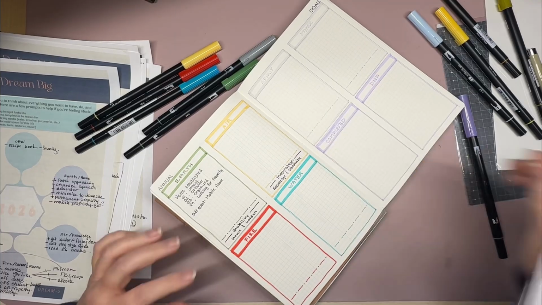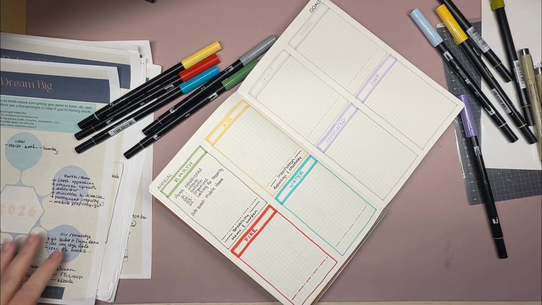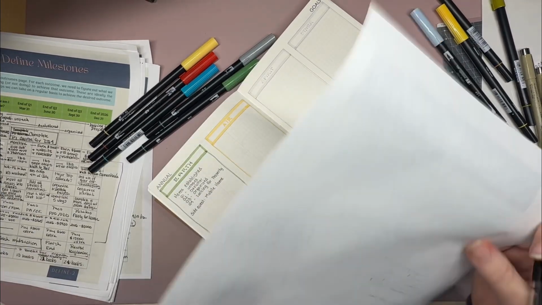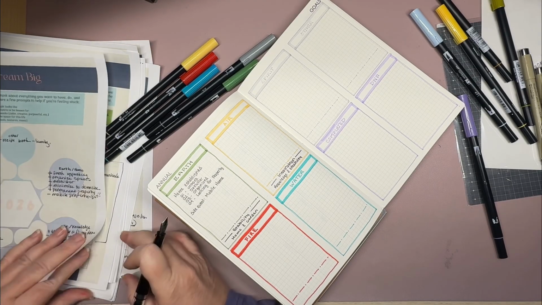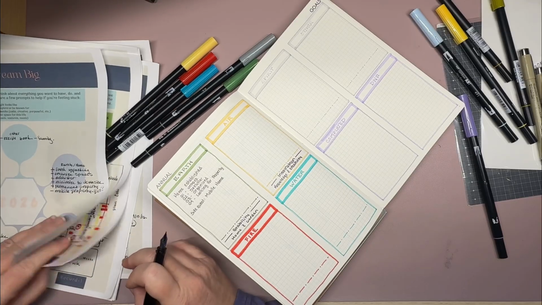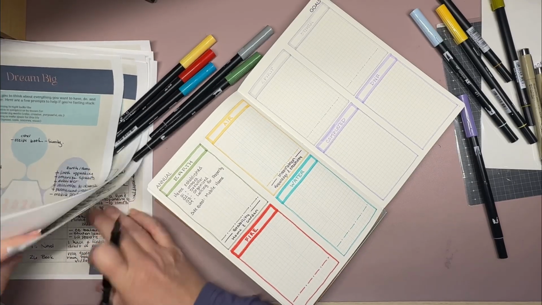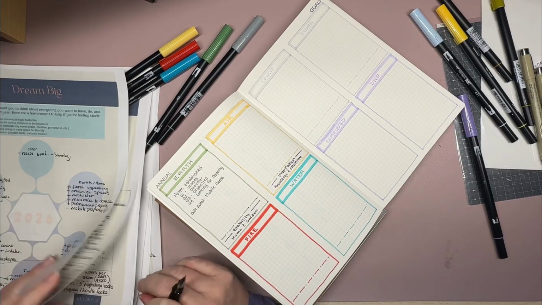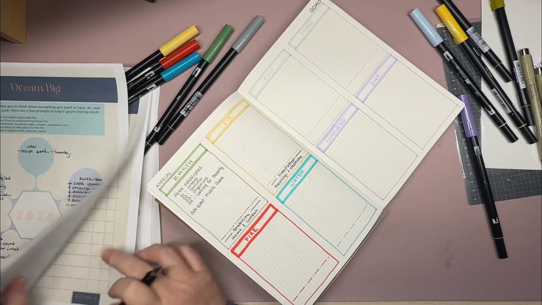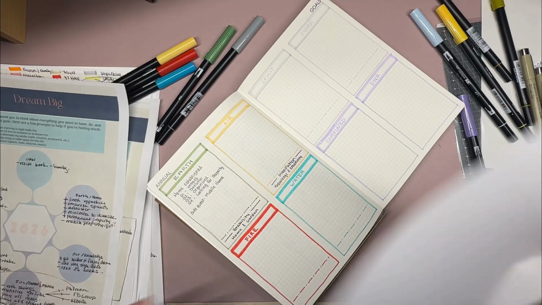And then I am going to take this piece of paper.